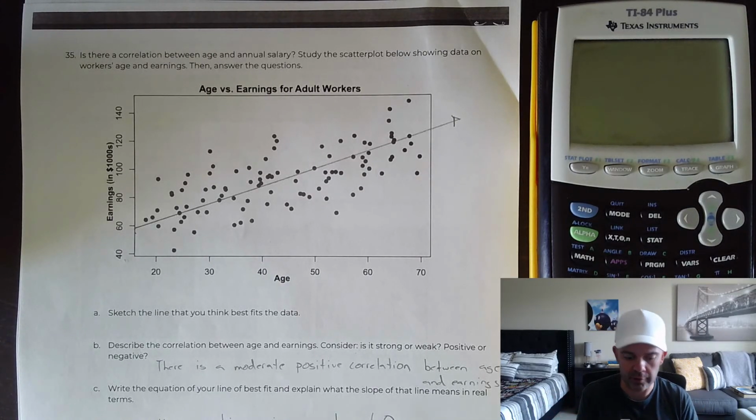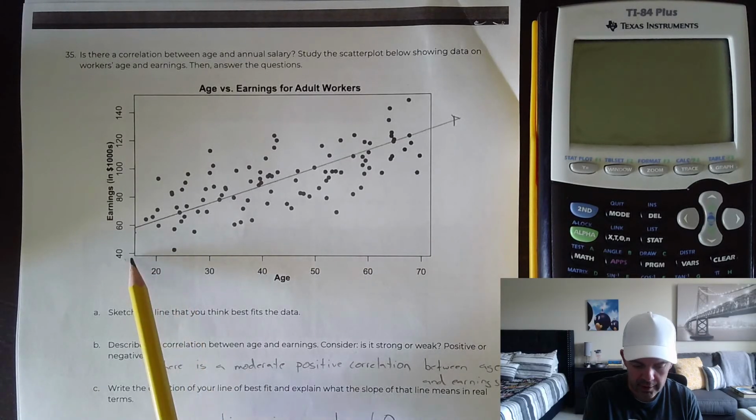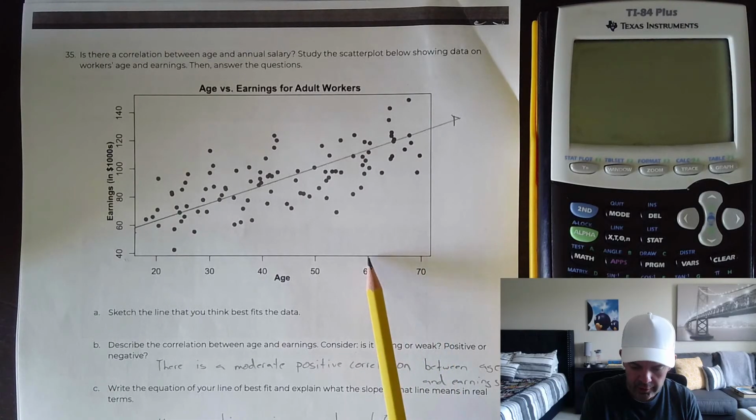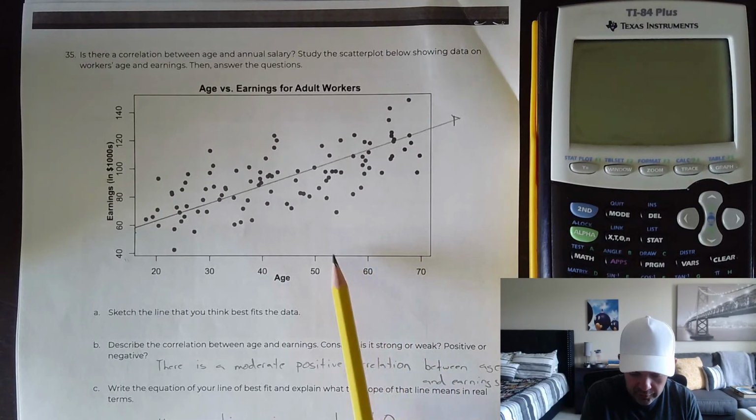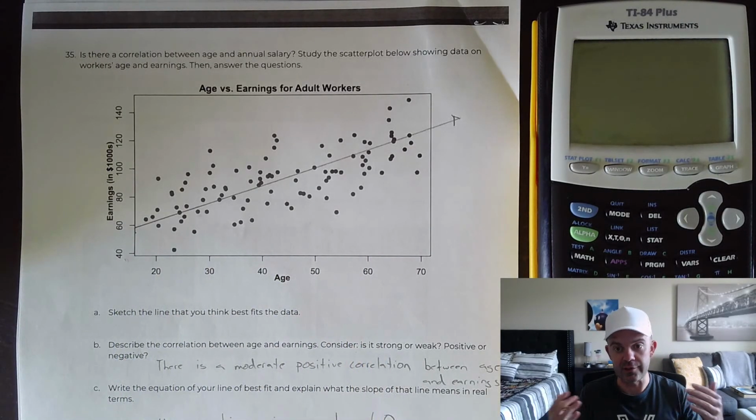Not true for everyone, because you can see right here, in this chart, this person is like 24 and they're making 40,000. This person, let's find another one. This person, yeah, see this person right here is 55. They're making about 60,000. So these are called outliers.